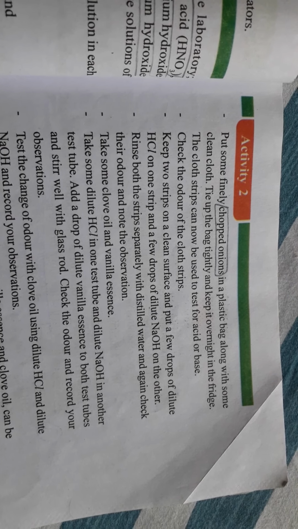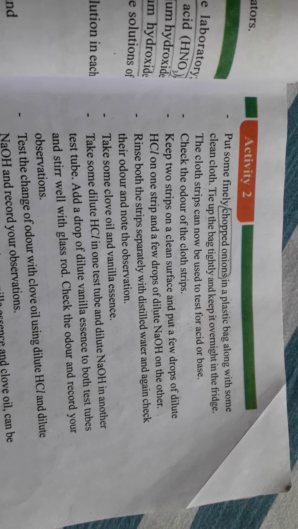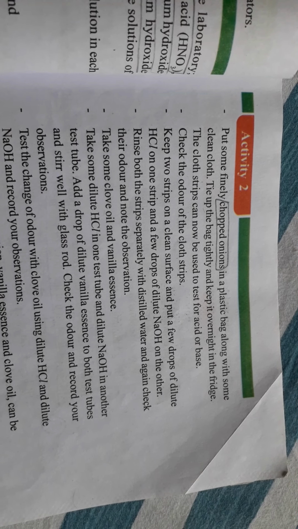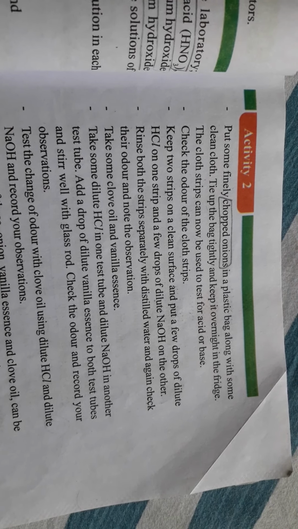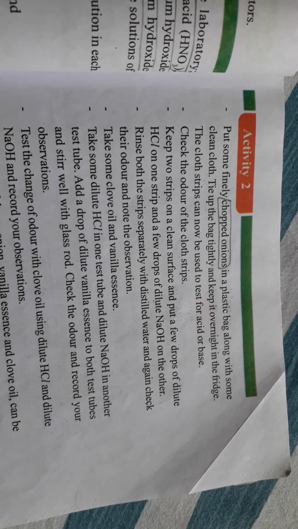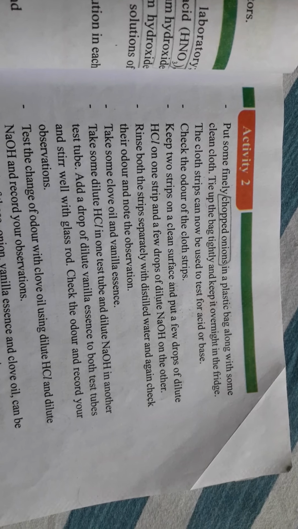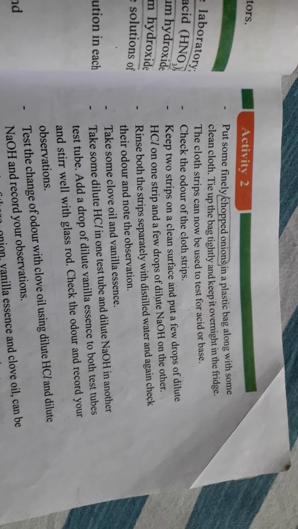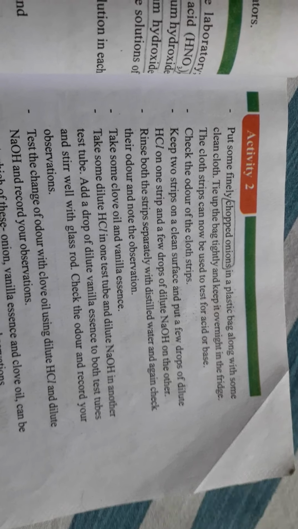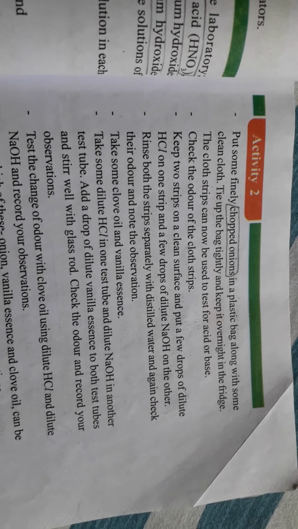Now, after removing those pieces of cloth, we have to test by putting a few drops of dilute HCl on one and a few drops of dilute NaOH on the other, and we have to record the conclusions, how and what is happening with the odor. Okay, so now let us see what happens.